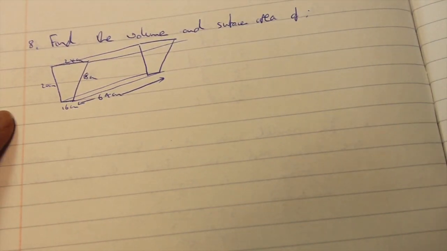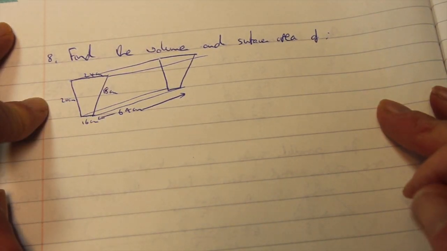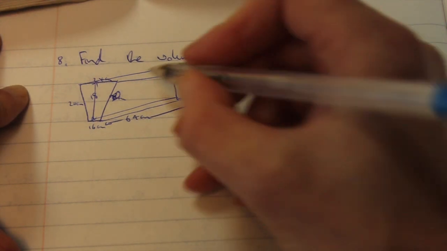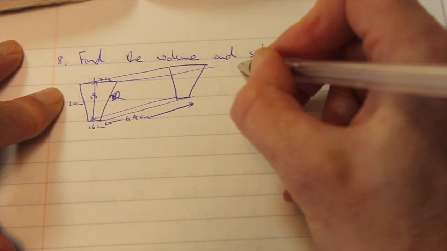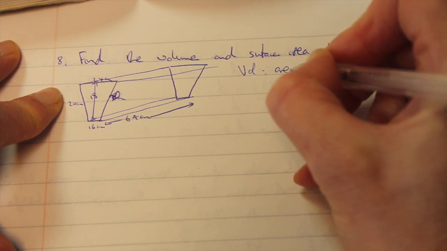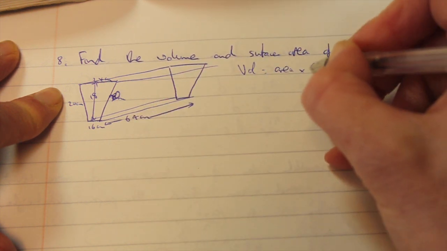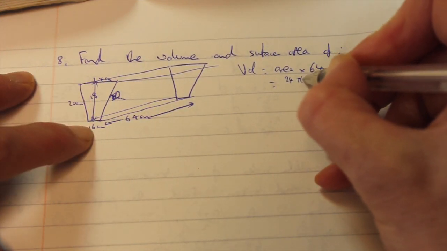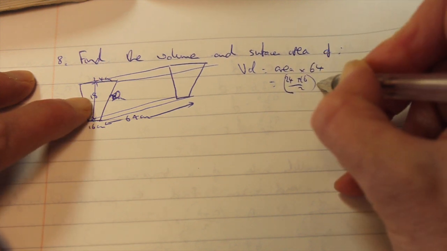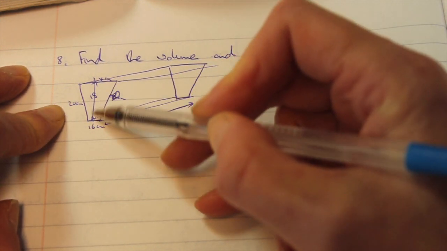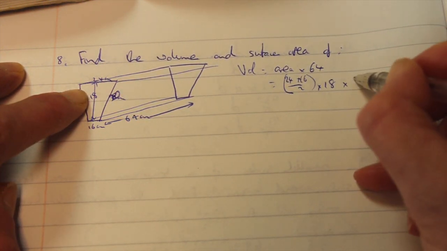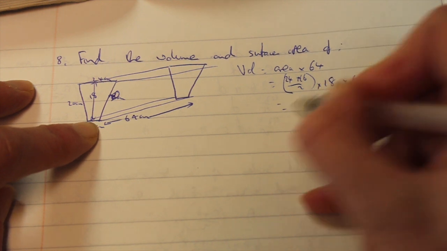Number 8. Find the volume and surface area of this shape here. The next one is finding the volume and surface area of this shape. I'll do the volume first. Volume is the area times the length or the height. So times by 64. The area of a trapezium is add the opposite sides, divide them by 2, times them by 18. So that's add the parallel sides, divide by 2, and times it by the height. That's the area. Don't forget to times it by the length that goes back to get the total volume.